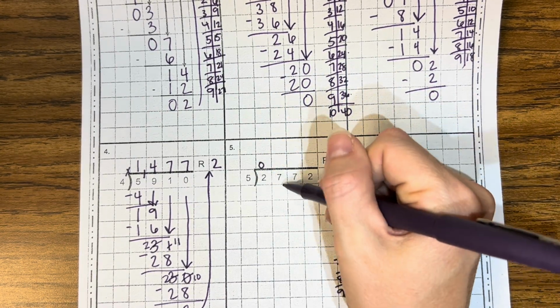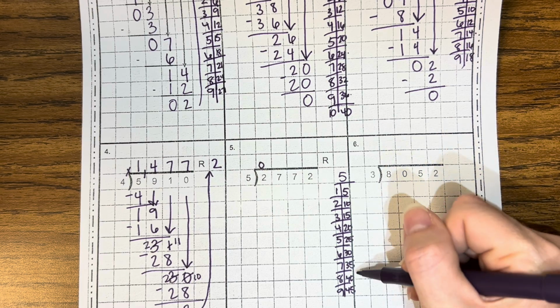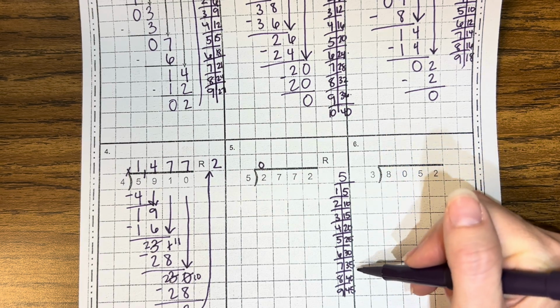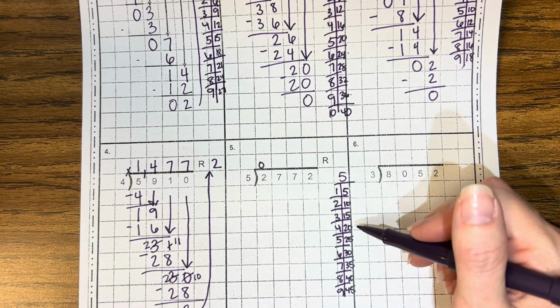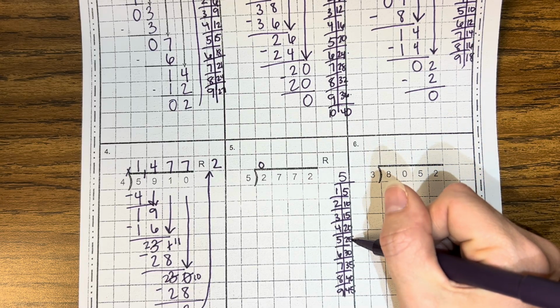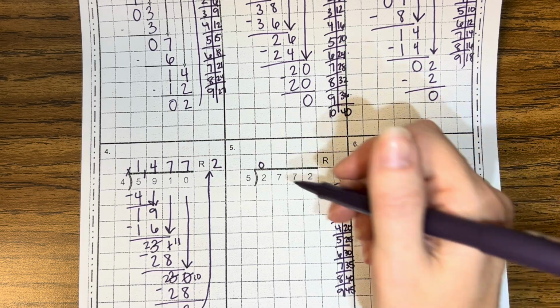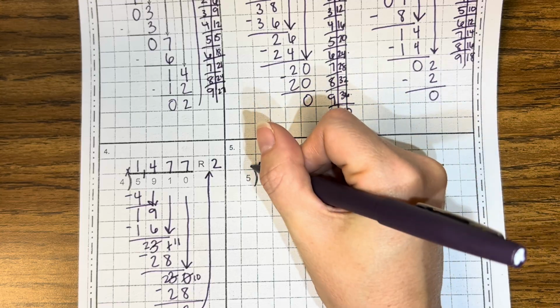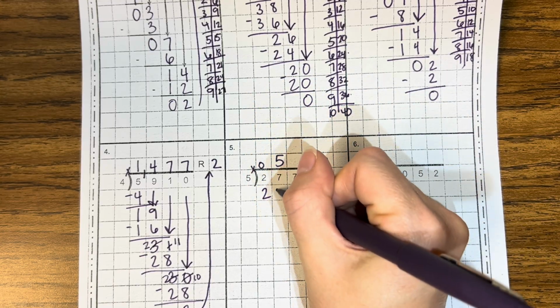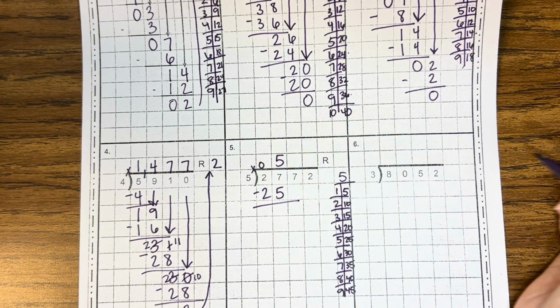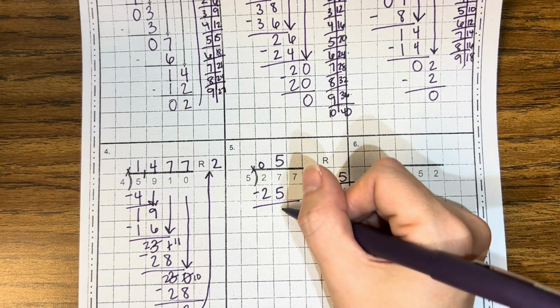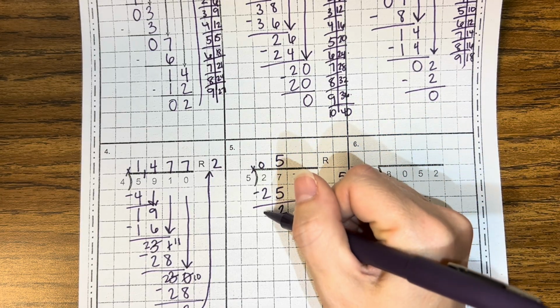And I'm going to use 27. Looking at my T-chart, 27 divided by 5, I don't see it, so I'm going to have to get as close as I can without going over. So I'm at 25. 25 divided by 5 is 5. 5 times 5 is 25. 7 minus 5 is 2. 2 minus 2 is 0.